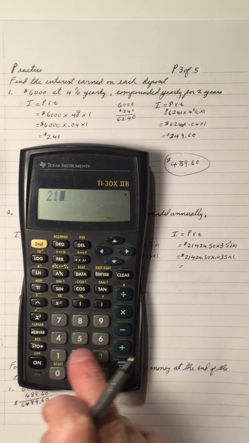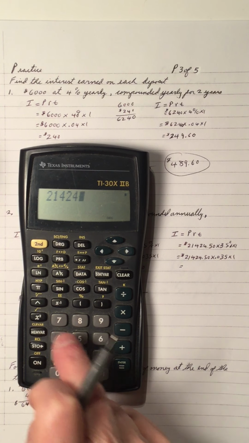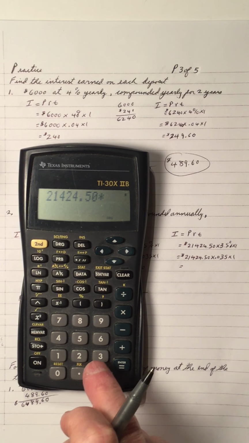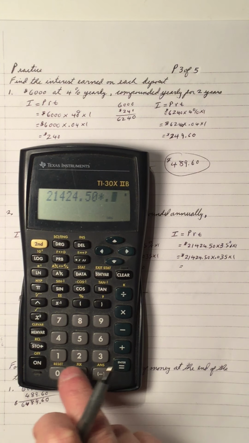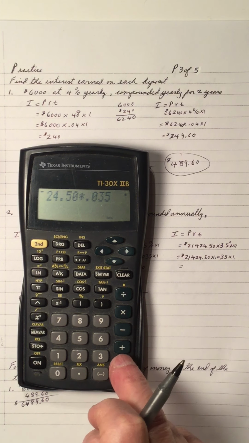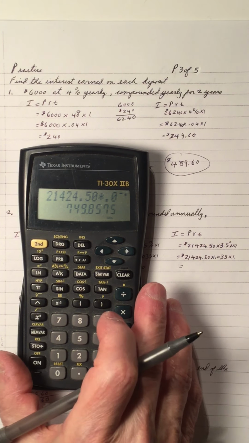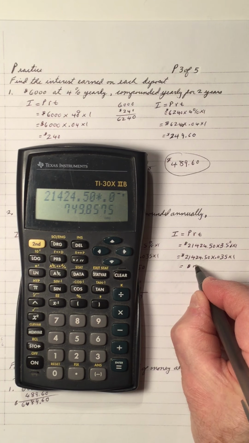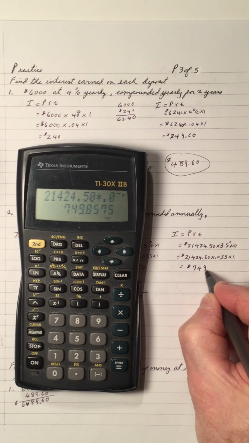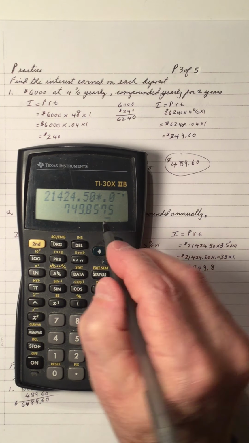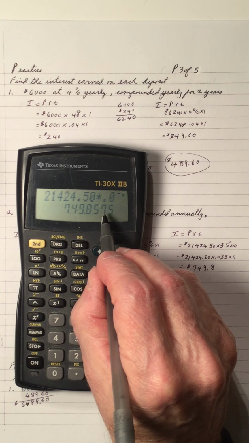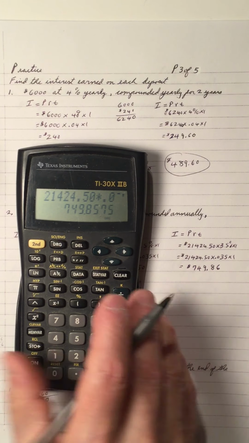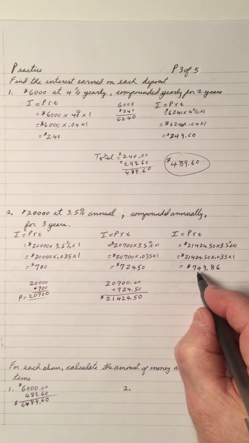So we get 21,424 decimal 50 times decimal 0.035, and times 1, and I get 749.85. Because that's a 5, which is 5 or greater, I add 1 on to round it off, so I get $749.86.